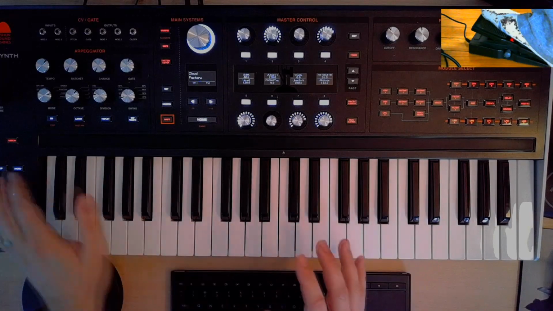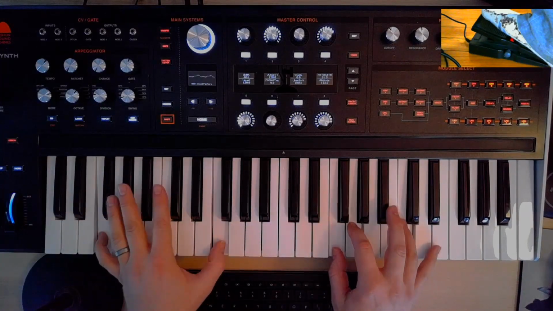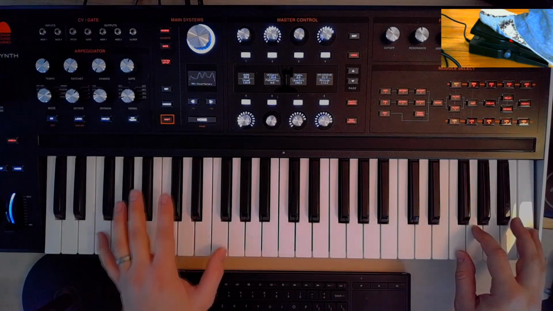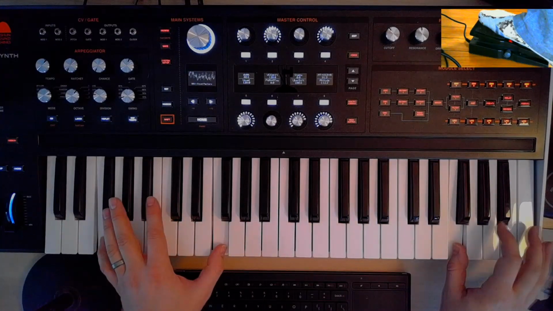This is probably the prettiest, most appealing pad here. This is the showpiece for the poly aftertouch.